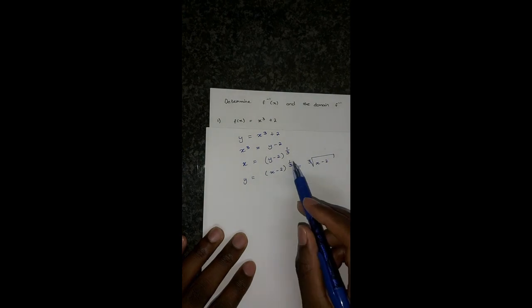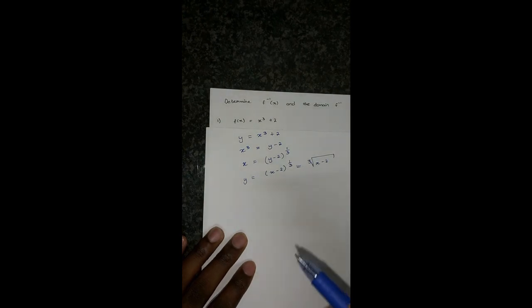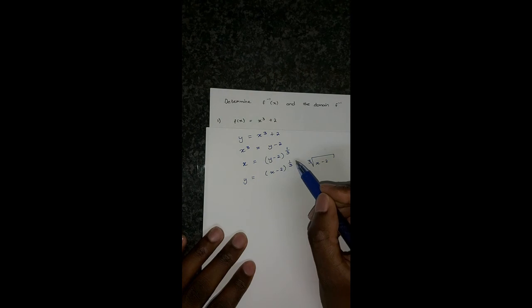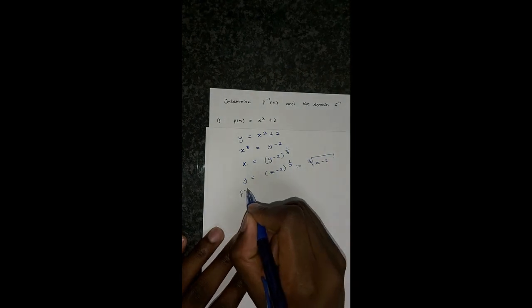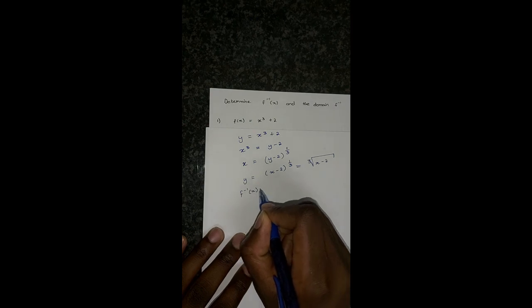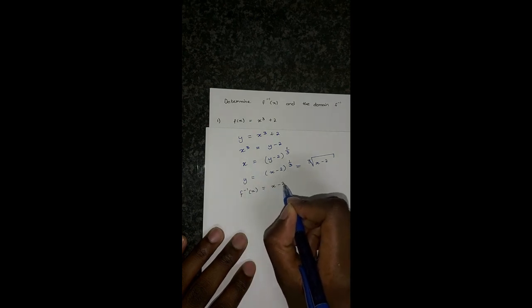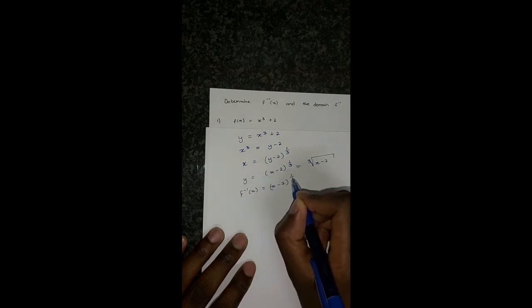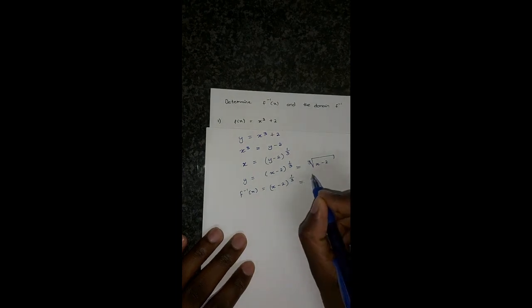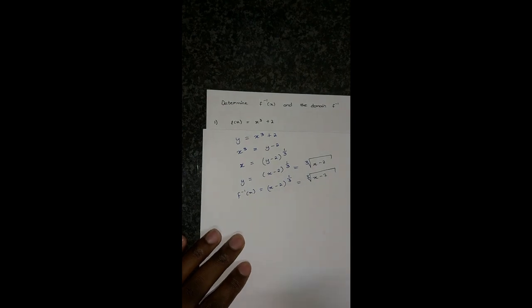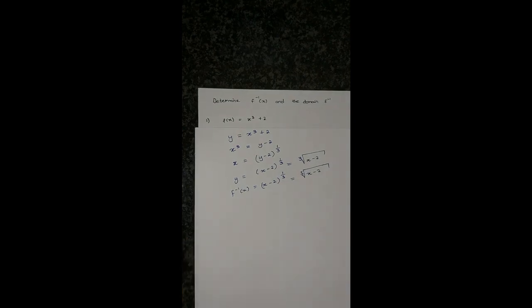It's simpler to see that if I want to change something, then I just have to multiply by a power of 3 or something like that. Okay, so the f inverse of x is equal to x minus 2 to the power of 1 over 3, which is equal to the cube root of x minus 2. Okay, so we also have to find the domain of f inverse.